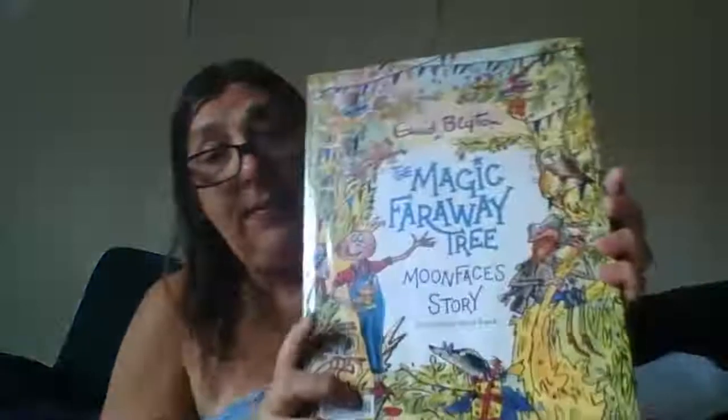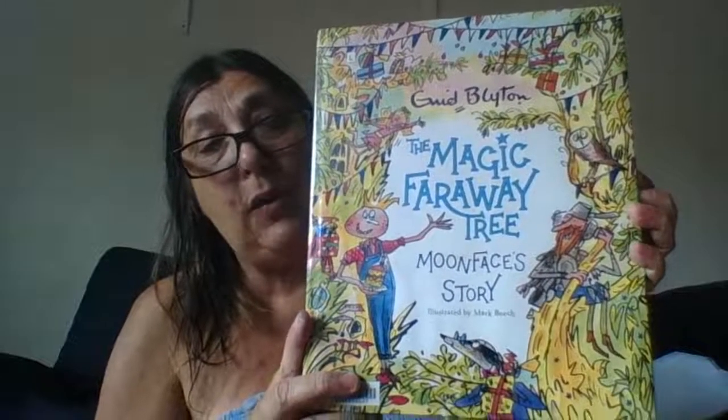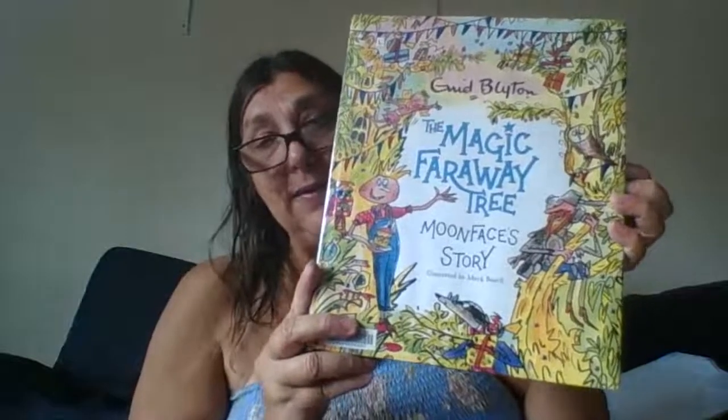And how to make a decision. How am I going to use the four resources model? You have to find a text that kids can use. And obviously what I'm going to use is, again, The Magic Faraway Tree, Moonface's Story by Enid Blyton, who's one of my favourite authors.